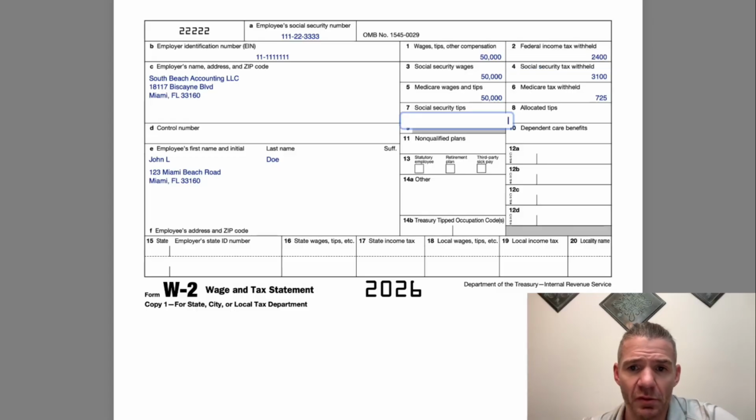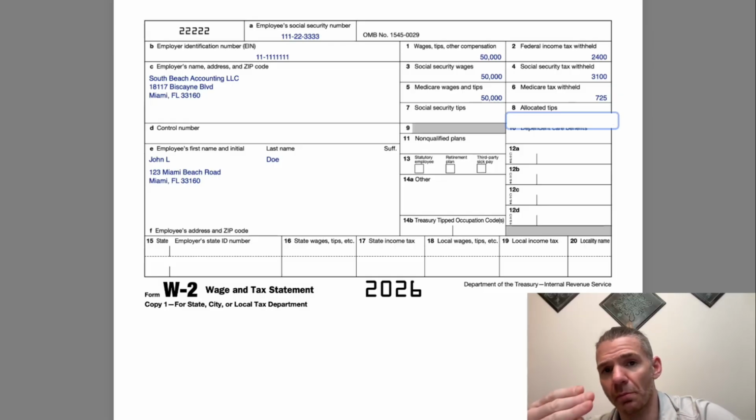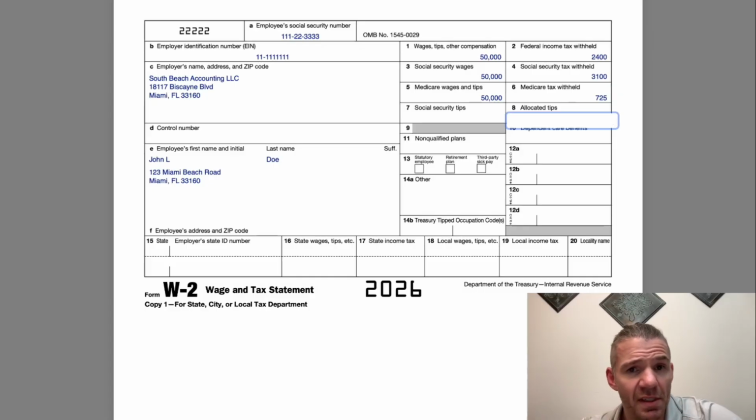Now, these are Social Security tips. This is something that's going to be specific to anybody that's in a tipped profession. Generally, this number here and the allocated tips, these are going to be more important with the big, beautiful bill. They say they're not going to be taxing tips. There's not a lot of information on that yet, how that's going to work. Once more information is provided on it, I'll be sure to follow back up.